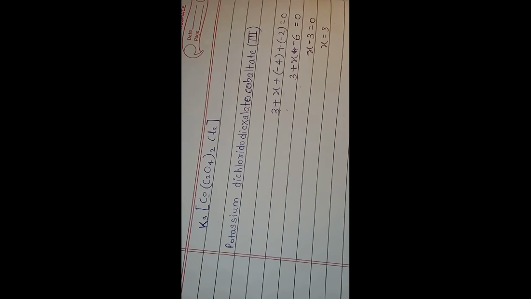That means X will be 3. So the oxidation state of cobalt here is 3. The name of this compound comes to be potassium dichlorido dioxalato cobaltate(III).